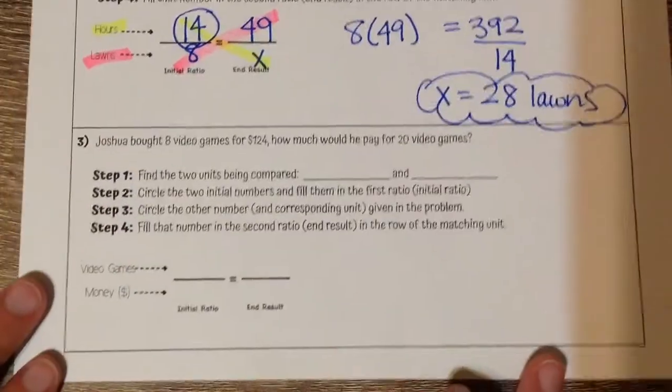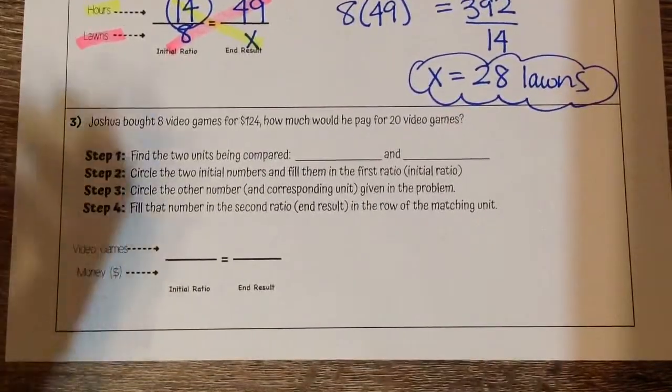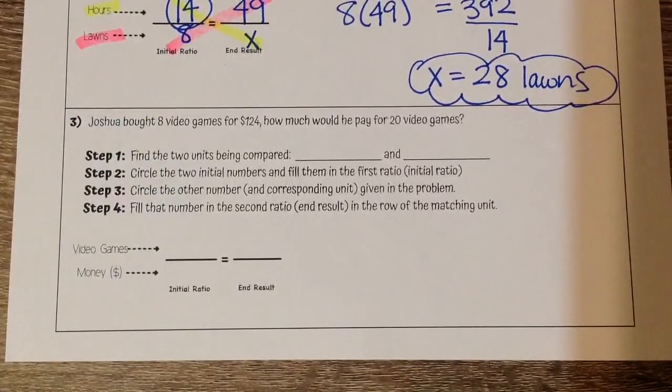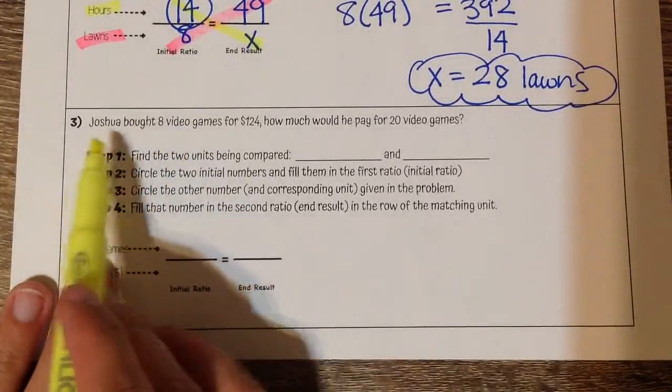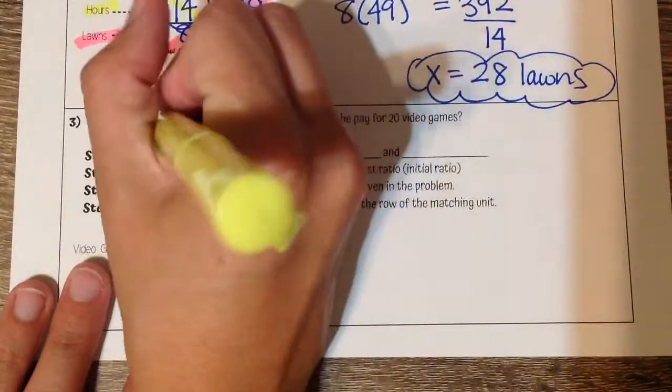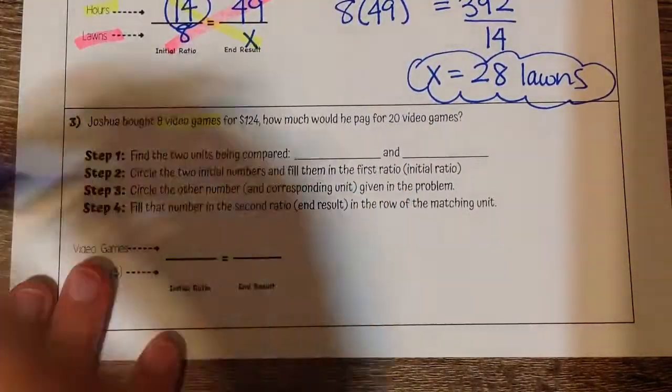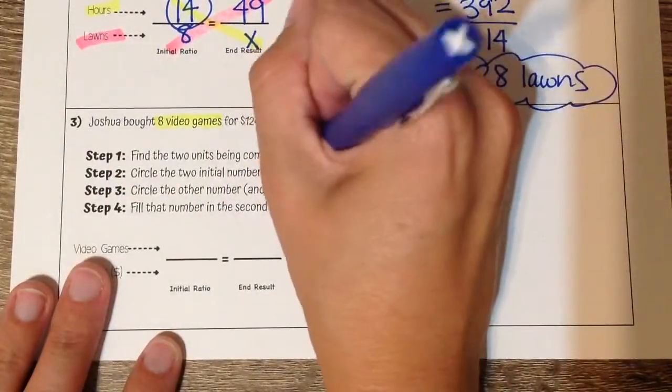All right, one more of these proportion word problems, and then we're going to go to the next part of lesson 2. Joshua bought 8 video games for $124. How much would he pay for 20 video games? So again, step 1, let's identify those units. So I look, Joshua bought 8 video games. So video games is the first thing we are comparing.